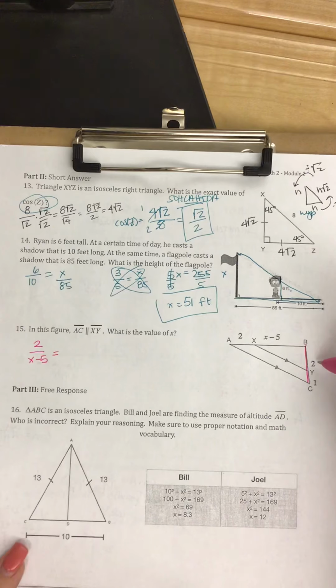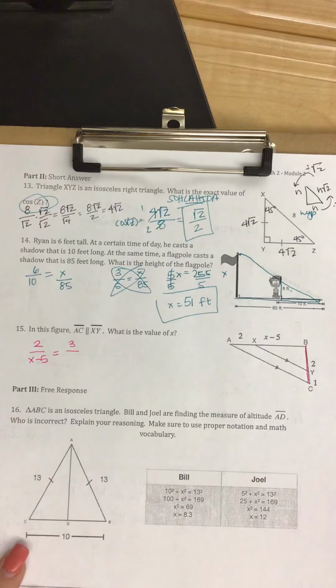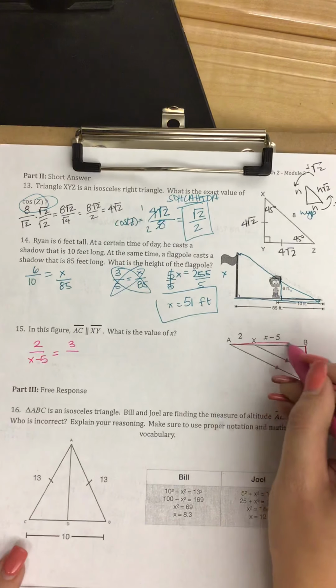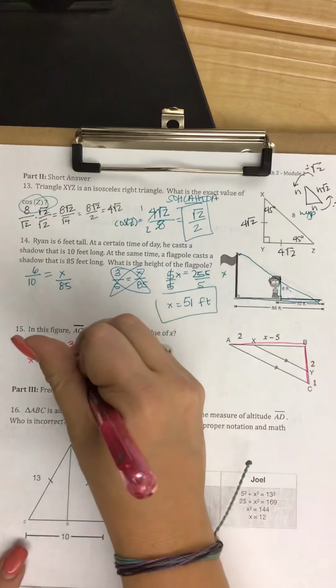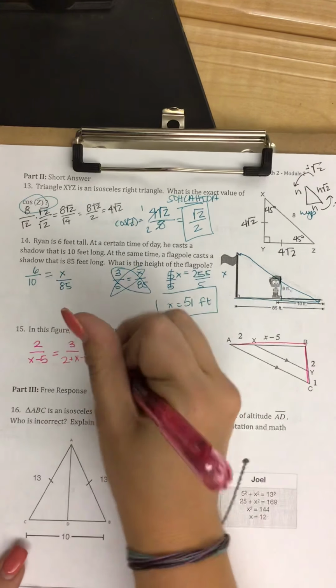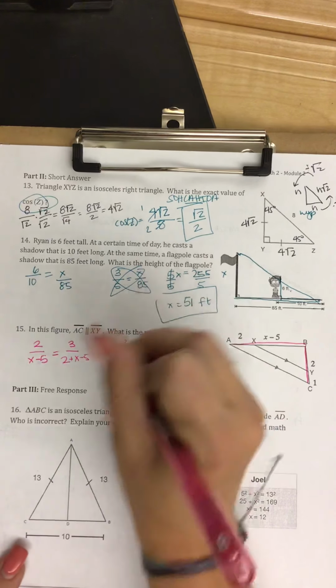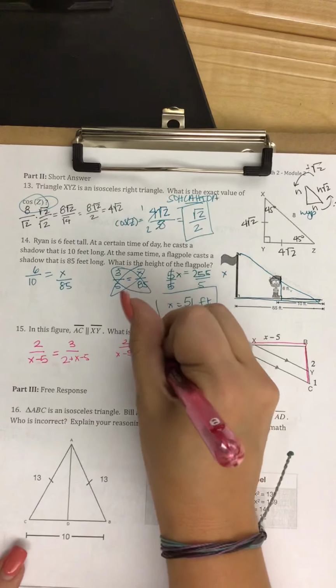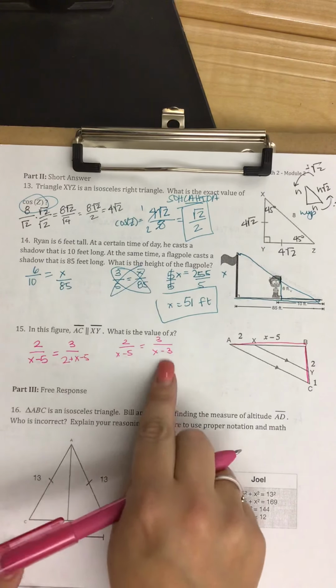So if this is 2 and this is 1, it becomes 3, because 2 plus 1 is 3. And this one, you add them as well. So you get 2 plus x minus 5, which you're going to want to rewrite by combining like terms as x minus 3, because negative 5 plus 2 is negative 3.